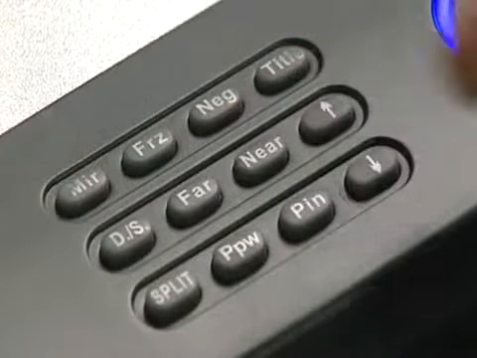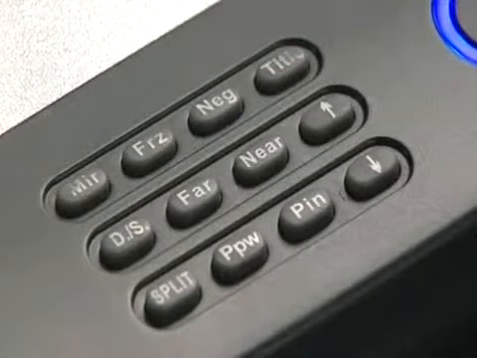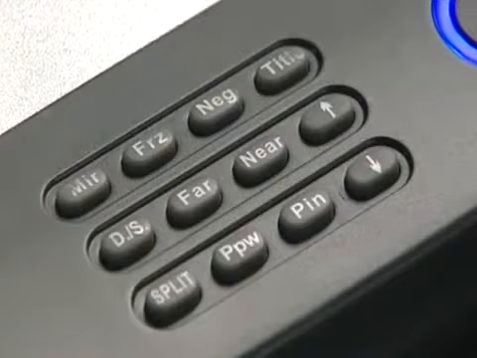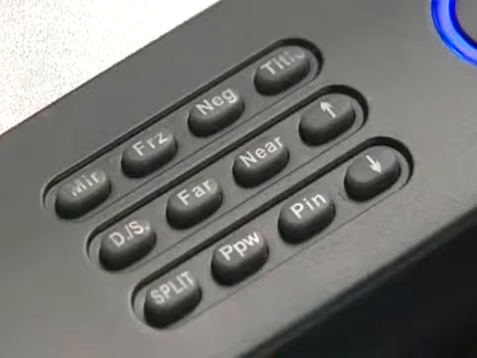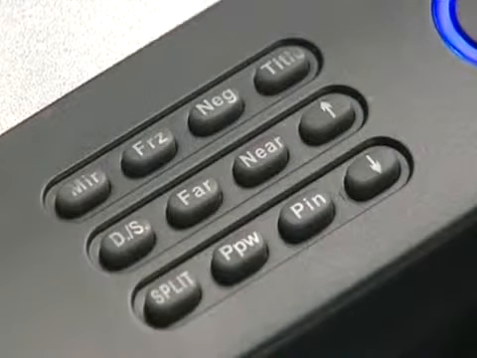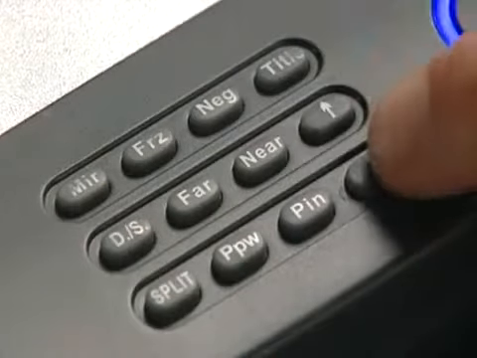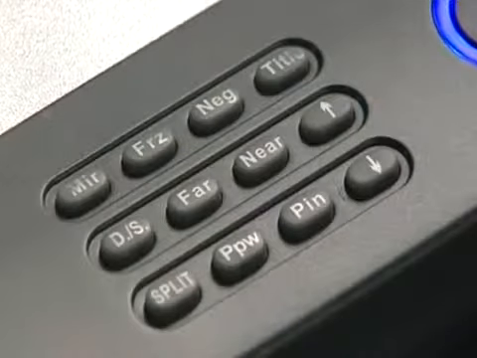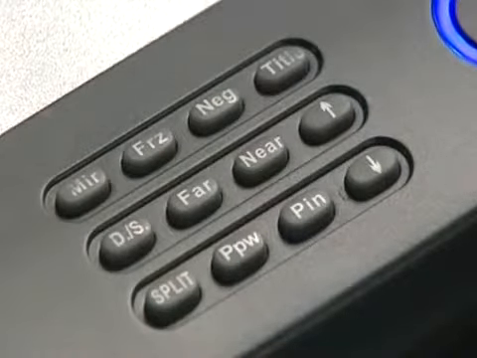The far and the near buttons allow me to manually override the autofocus, so I can focus on what's nearest to the lens or what's furthest away. The up and down buttons allow me to scroll the motorised head up and down a page of text which is on the visualizer.